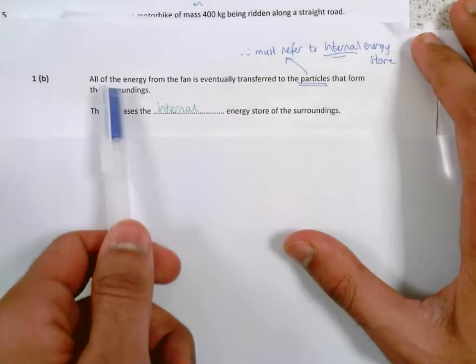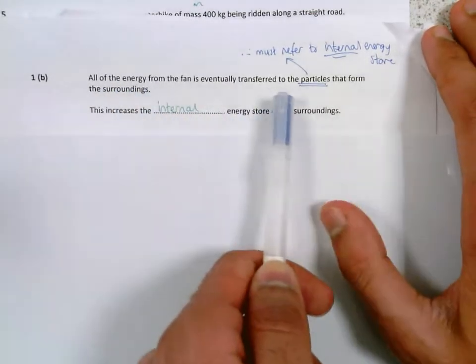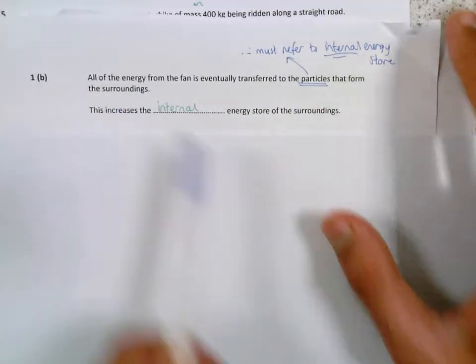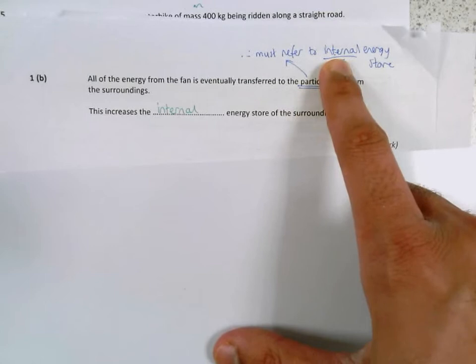Question 1b. Because this question talks about all of the energy from the fan eventually being transferred to the particles that form the surroundings, whenever we talk about energy of particles, we refer to internal energy. So this increases the internal energy store of the surroundings.